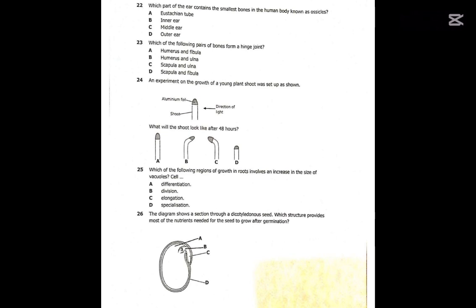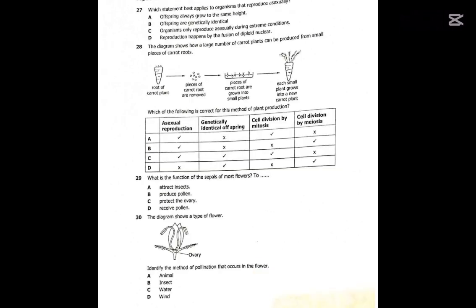25. Answer C. Explanation. In the region of elongation, vacuoles within the cells expand, which physically stretches the cell and lengthens the root. 26. Answer D. Explanation. Label D indicates the cotyledon, which stores the nutrients needed for the seed to grow until it can photosynthesize. 27. Answer B. Explanation. Asexual reproduction involves only one parent, resulting in offspring that are genetically identical clones.